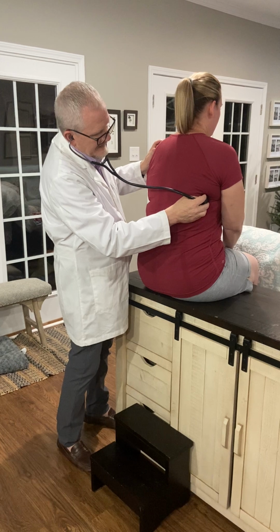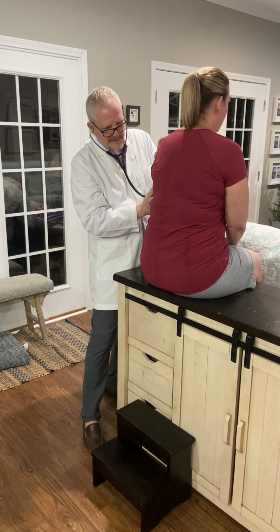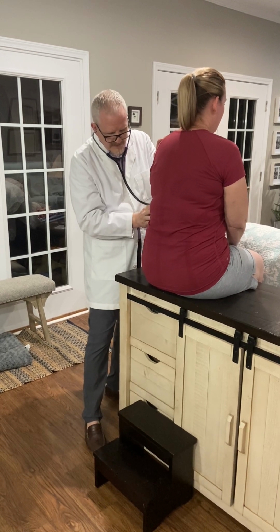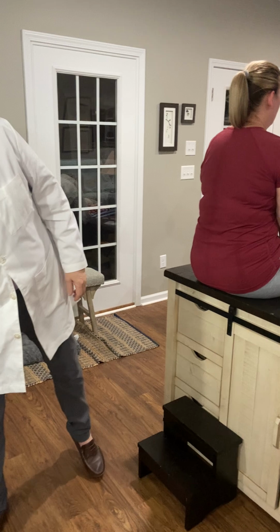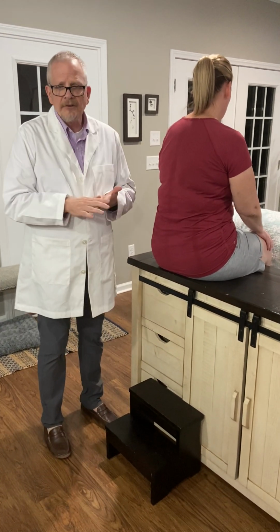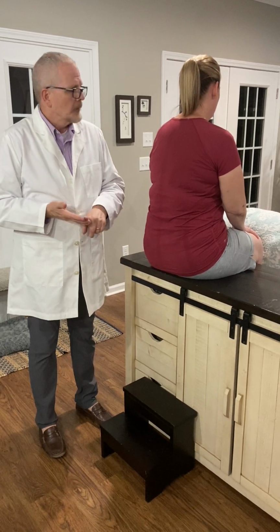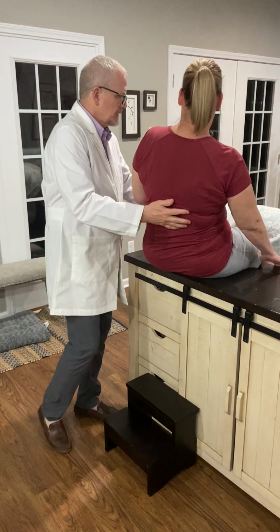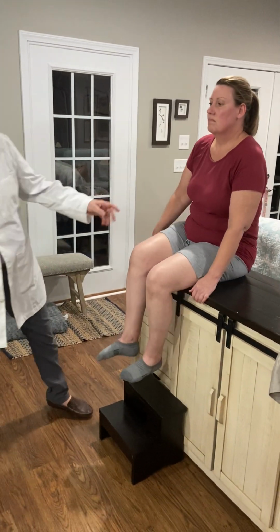6 and 7. Once again, her lungs are clear to auscultation, and there's no respiratory distress noted, and no adventitious lung sounds such as crackles, wheezing, and rhonchi. Okay, if you'll turn around this way. Now I'm going to assess her.